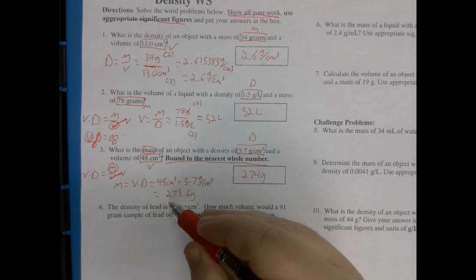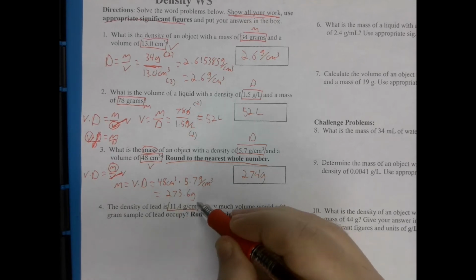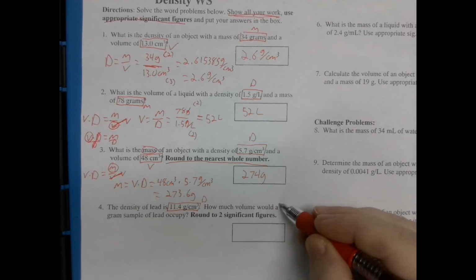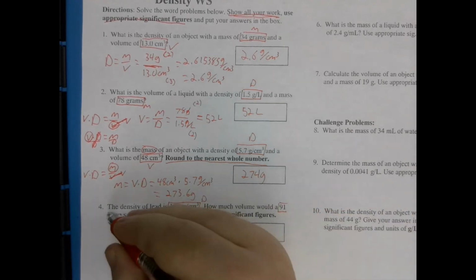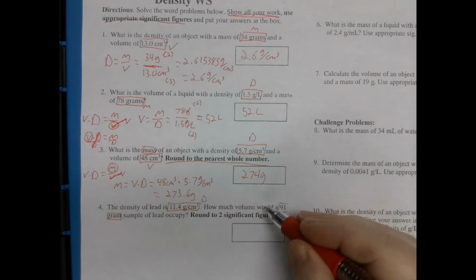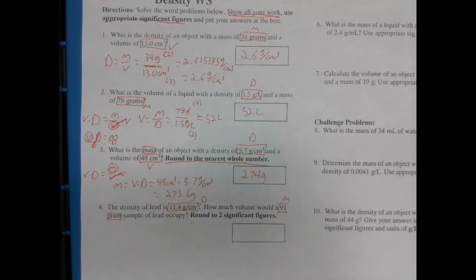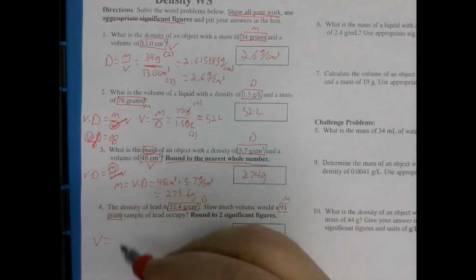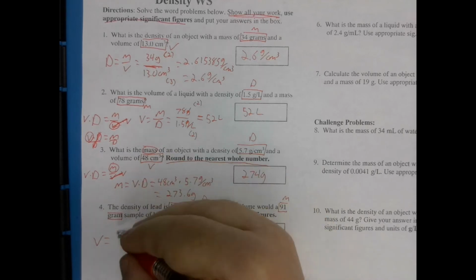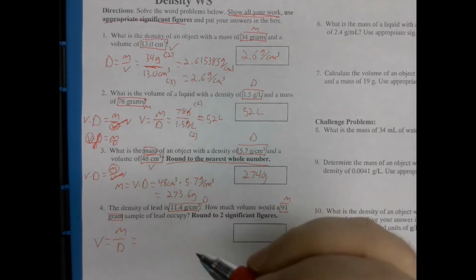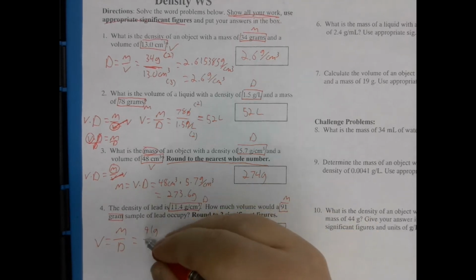The density of lead, and we have a mass of 91 grams. How much volume? So remember, solving using algebra, we got that volume was equal to mass divided by density. Our mass is 91 grams.